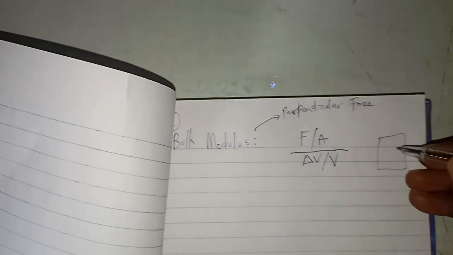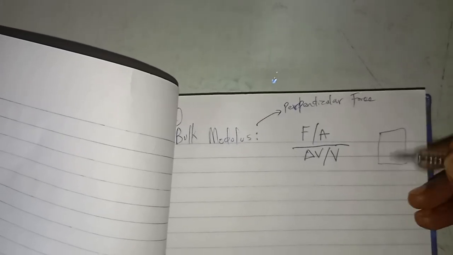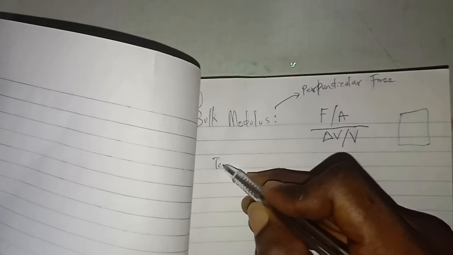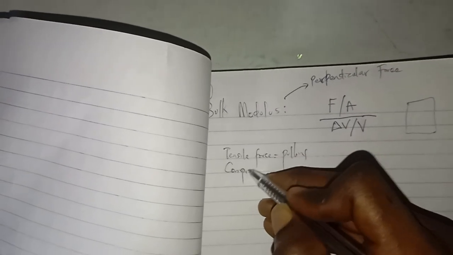When I apply perpendicular force, be it in pulling the thing, I apply tensile force. Remember, tensile force is when I am pulling, while compressive force, just as the name implies, is when I am pushing. Right? Yes, I should be correct.